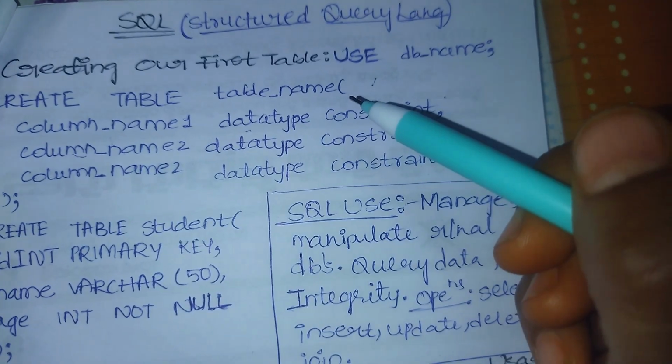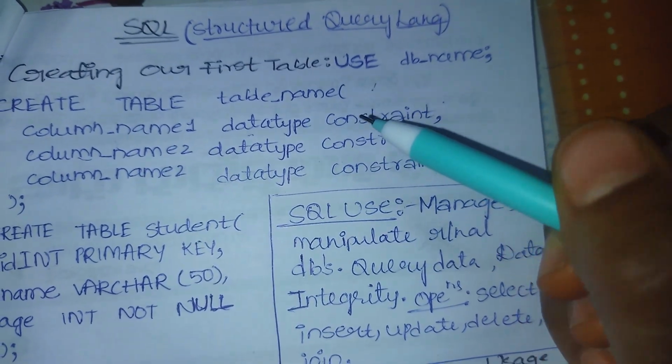Today's topic is SQL, an SQL from beginner level to complete pro level series.